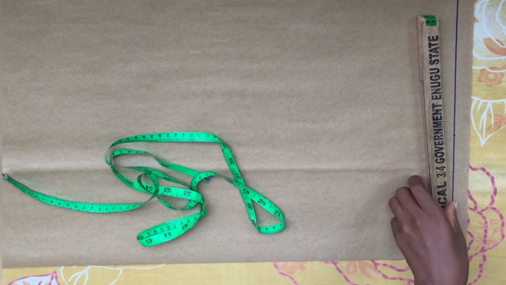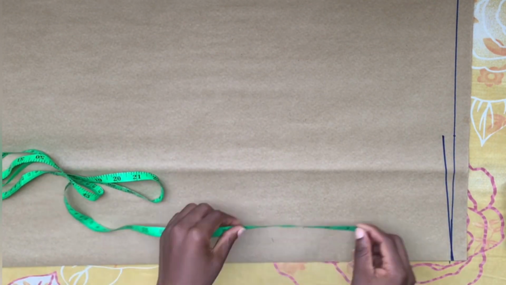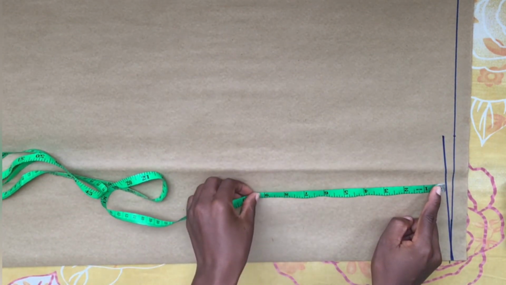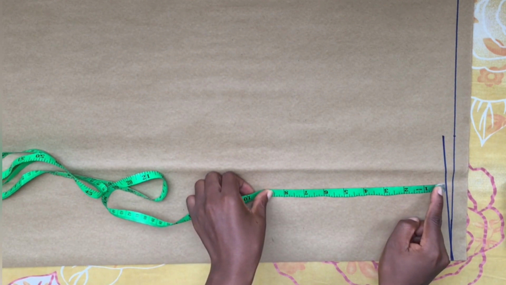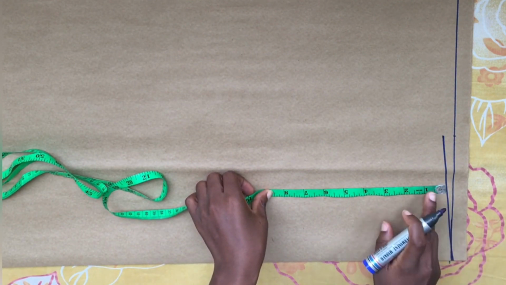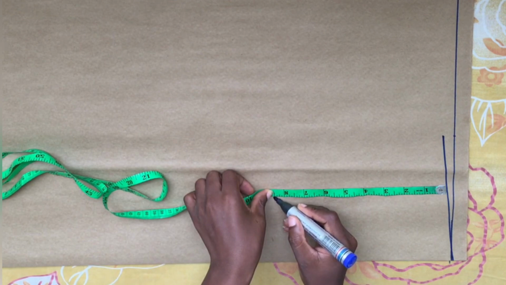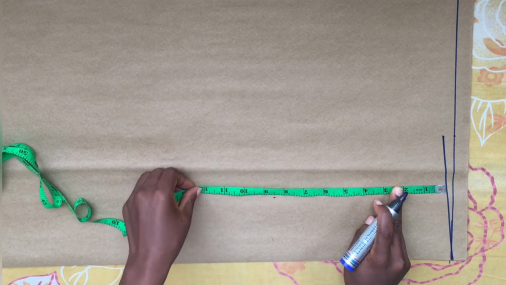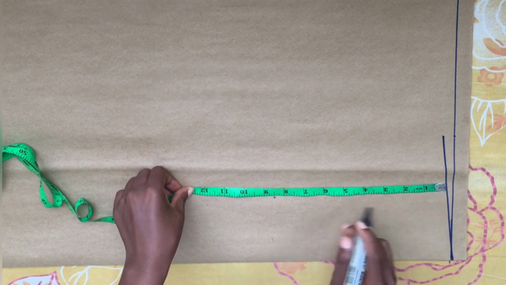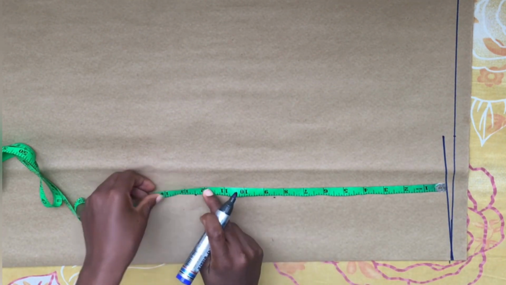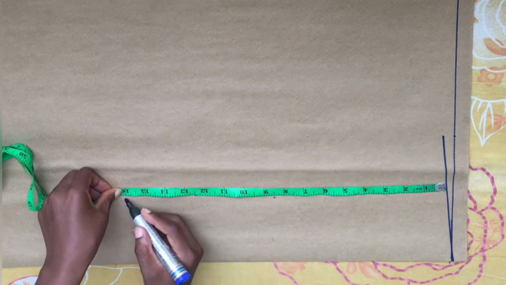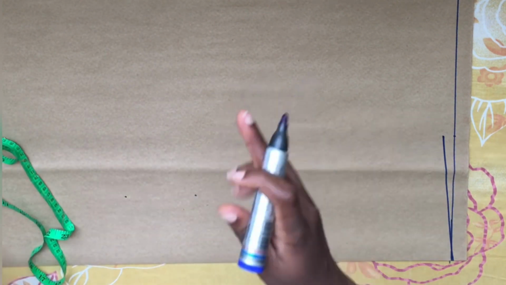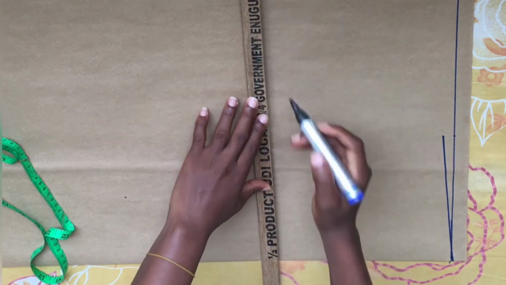So guys, after doing this, now the next step is to take our bust point measurement. I'm going to be measuring from the shoulder to the bust point, which is 8.5 inches. Then I'll take it to the underbust, which is 12.5 inches. Now I'll take my half length measurement, which is 16 inches. I'm going to rule the lines.